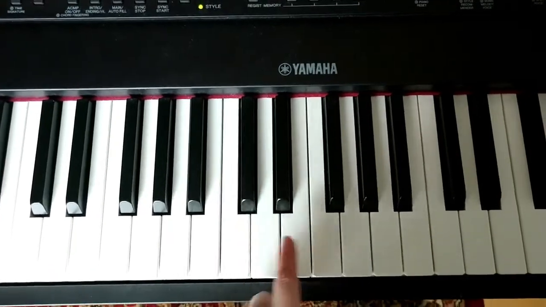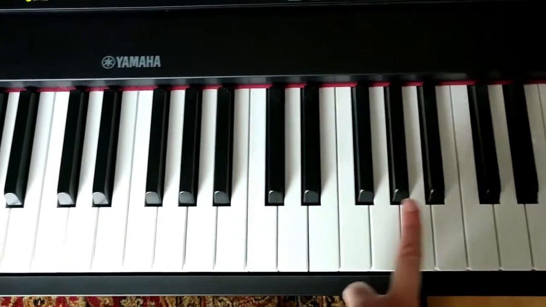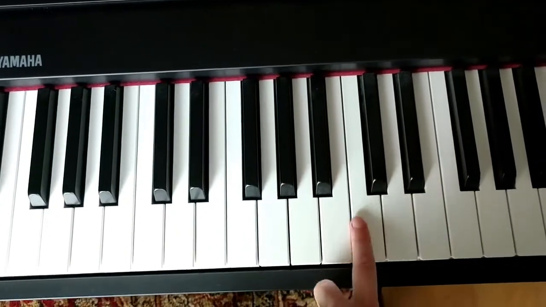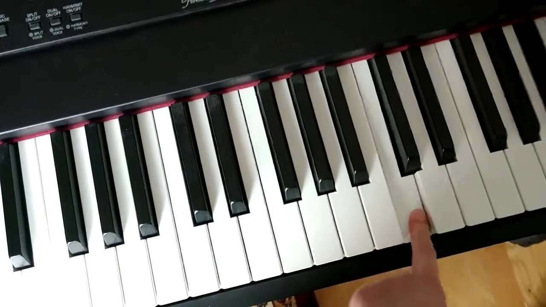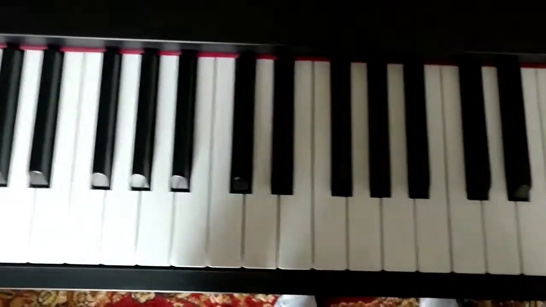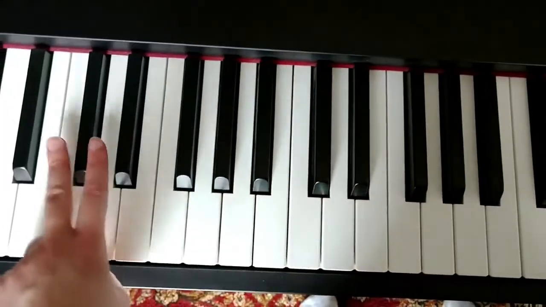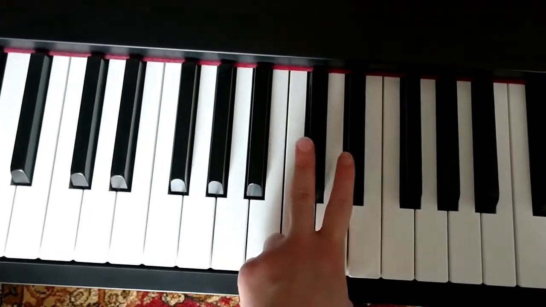That's C. And that's C. The same thing for the bottom. That's C, a very low C.